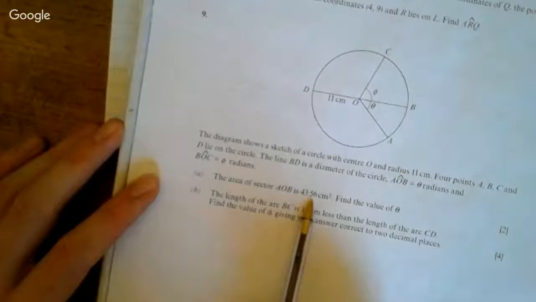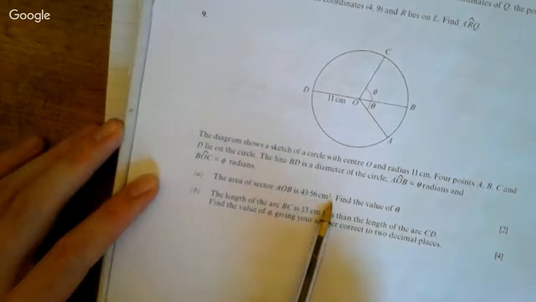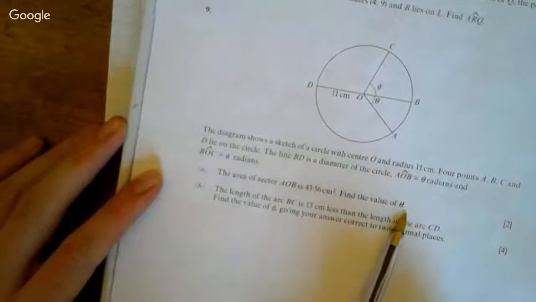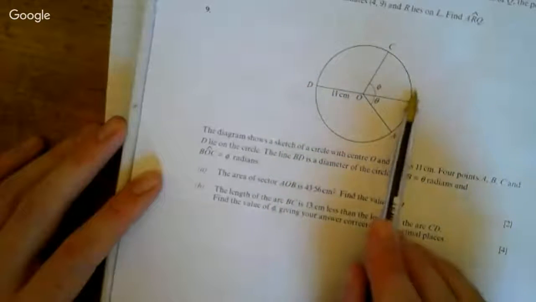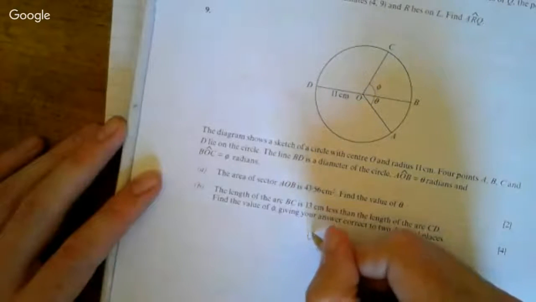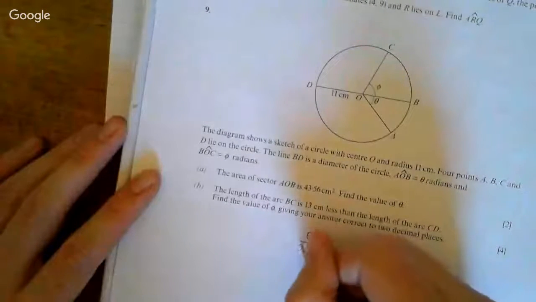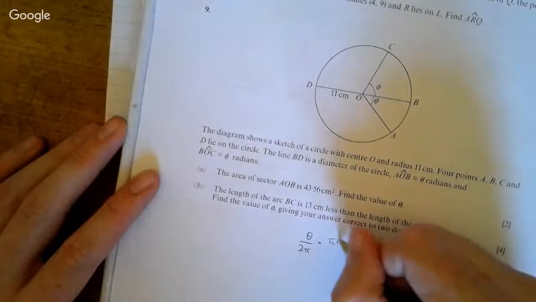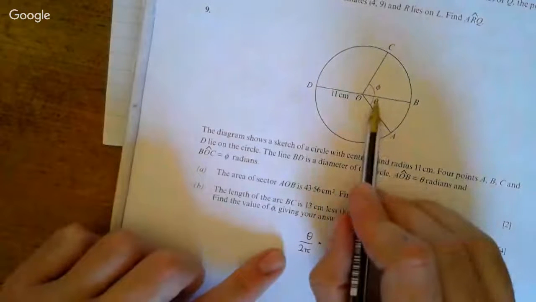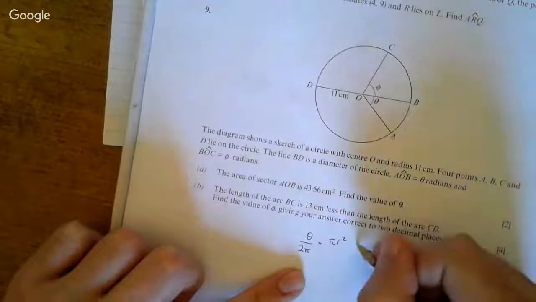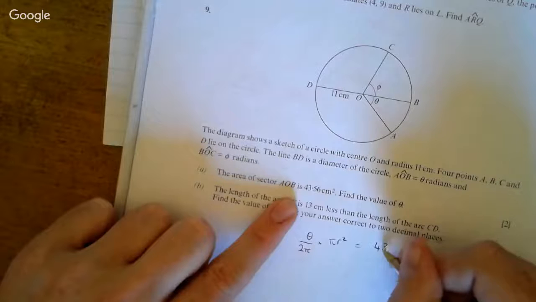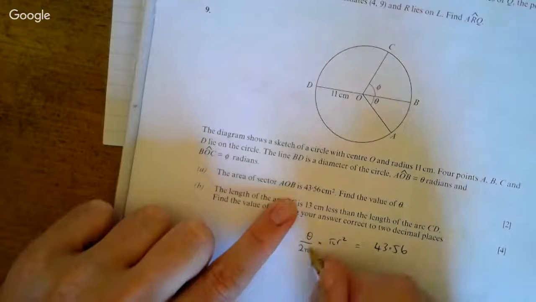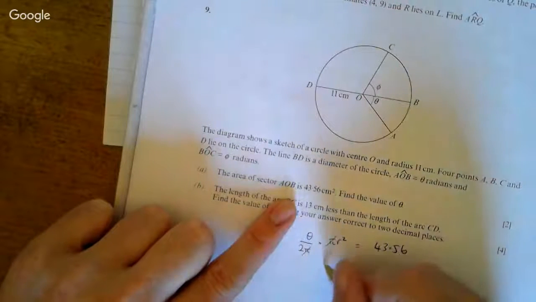Right, question 9. It says the area of sector AOB is 43.56 centimeters squared. Find the value of theta. Now, the way that I do this, A to O to B, is that bit there. I tend to say it is theta out of 2 pi, because 2 pi is a full circle, and then I do pi r squared, which is the area of the circle. So that gives me just that bit of the circle, and then that is equal to the area, which I know is 43.56. I then cancel the pi's there, and I know that is theta.